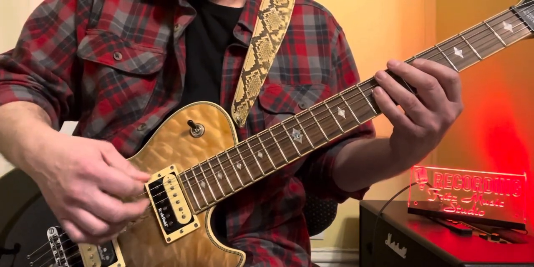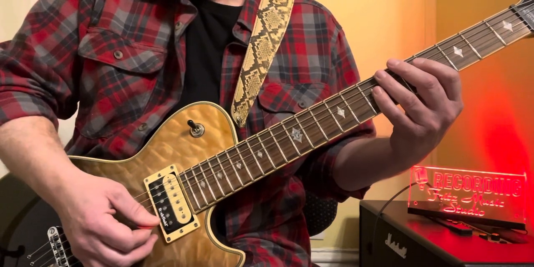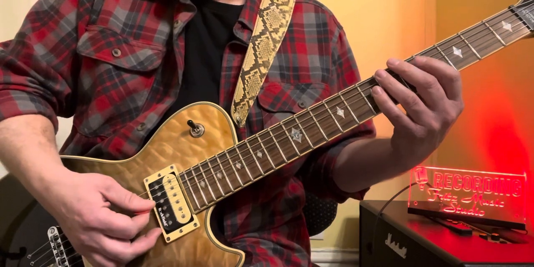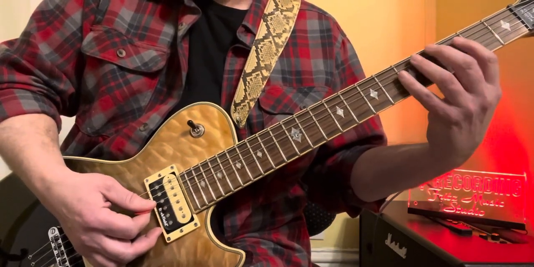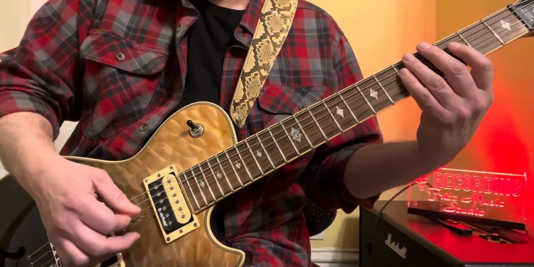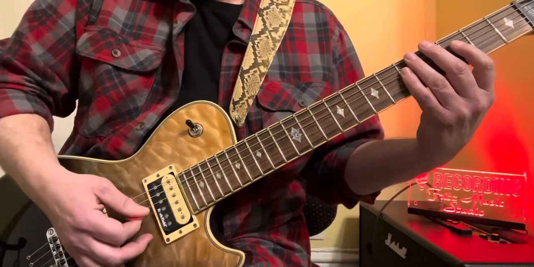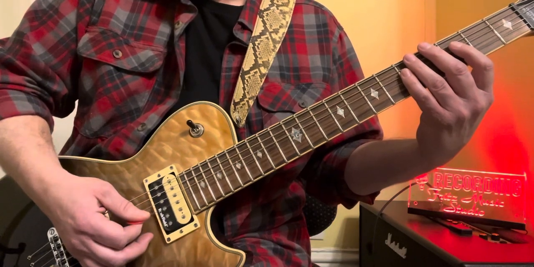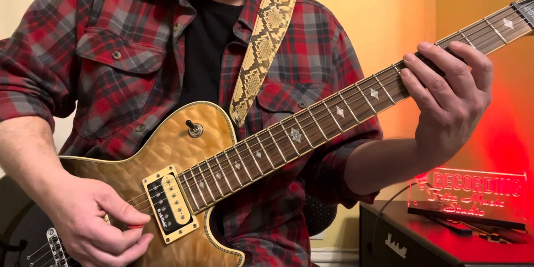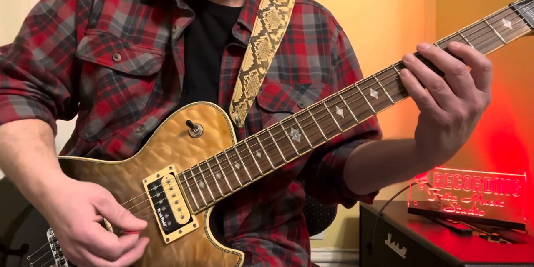Also notice I'm using alternate picking, okay? Now, you might want to start off just by using downstrokes if these are new to you, just so you can get your left hand situated first, and then start to incorporate alternate picking. But that's something that you want to look at too. Okay, so that's just a quick look at the circle of fifths, some simple guitar theory.